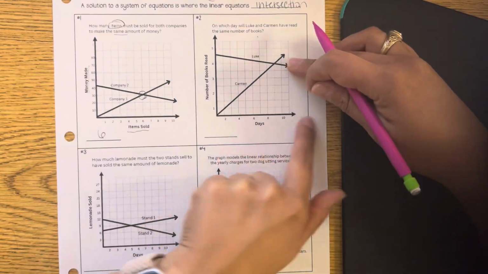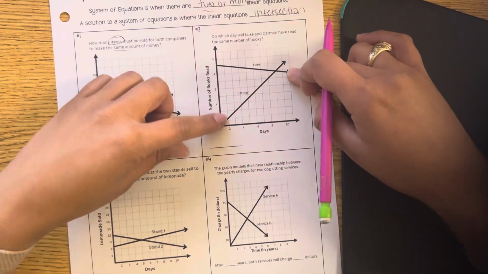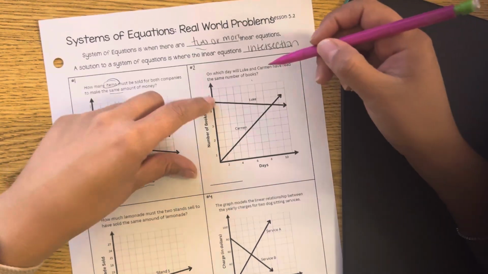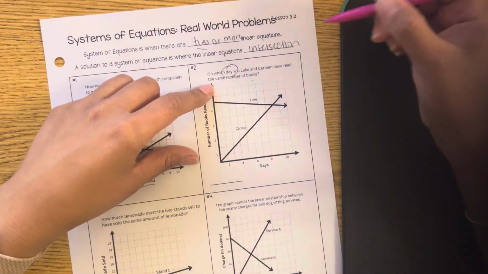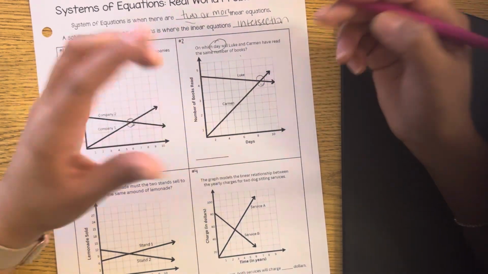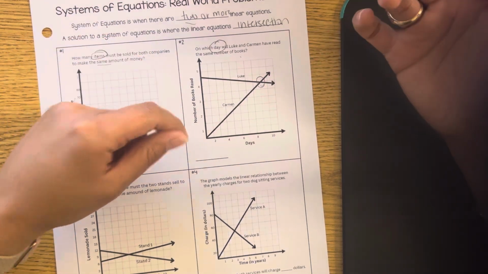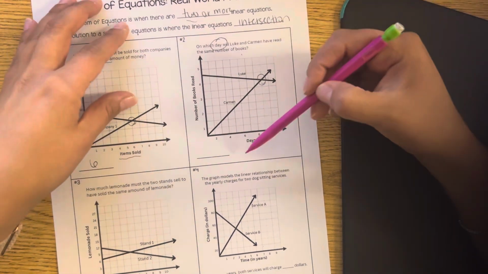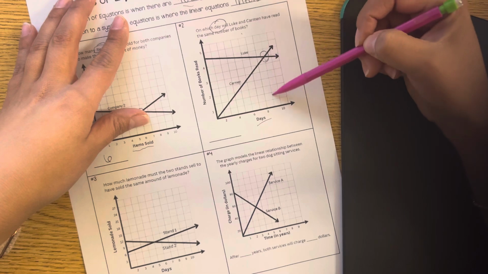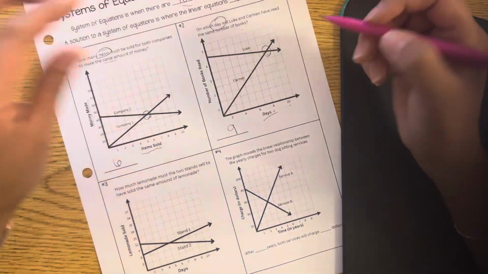Okay, let's look at number 2. This time, the X is days and the Y is number of books read. One line's talking about Luke, the other line's talking about Carmen. But it says, on which day will Luke and Carmen have read the same number of books? So again, this is where they're the same, that point of intersection, but it asks specifically for the days. So is that the X or is that the Y? Well, in this case, it's the X. So if I look again here, I have to pay attention to the numbering. So my answer is 9 days.